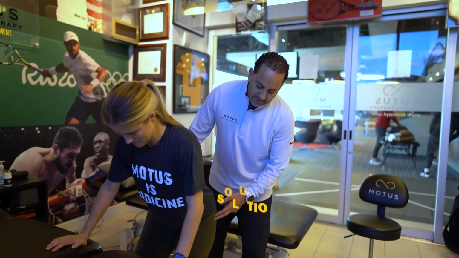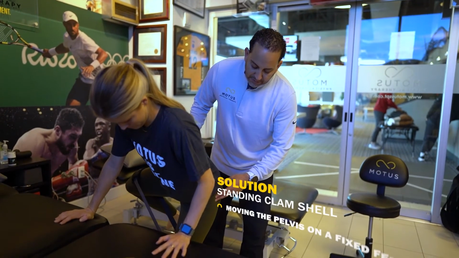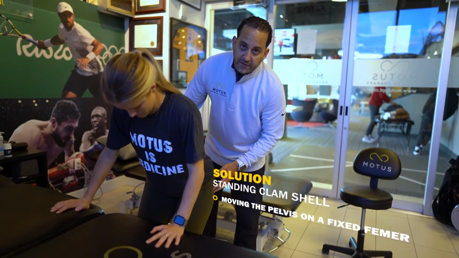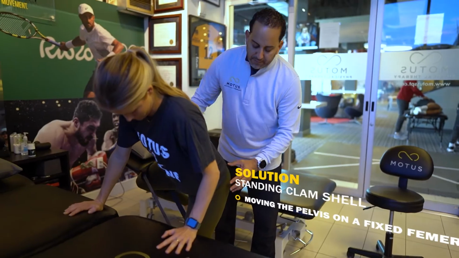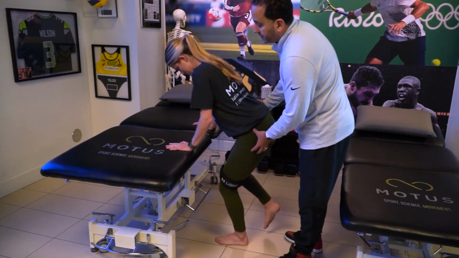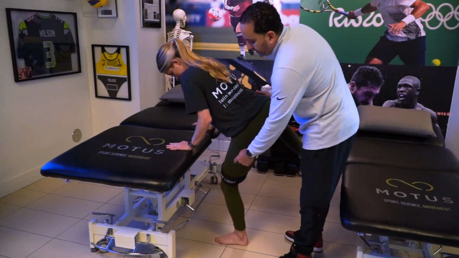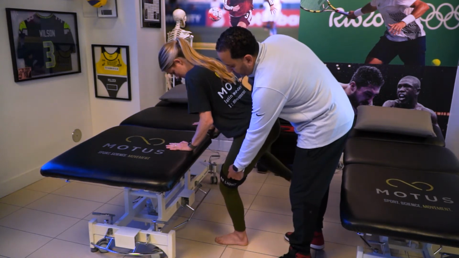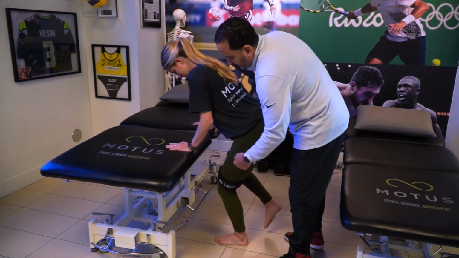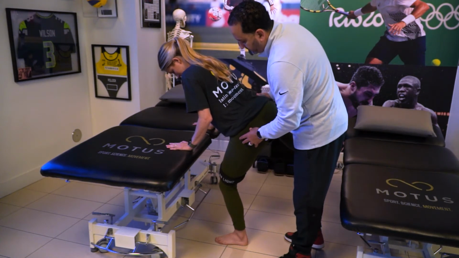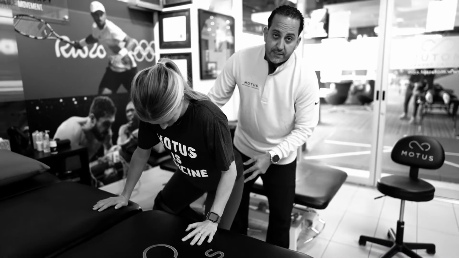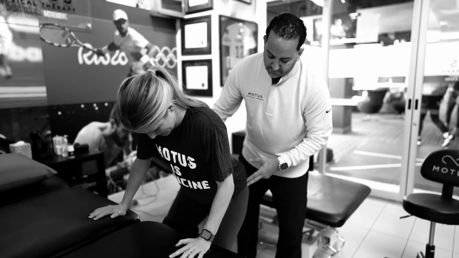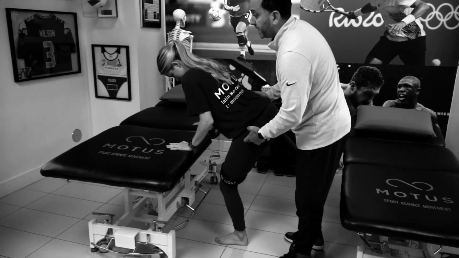So with this exercise here, what we're trying to do is move the pelvis on a fixed femur. You may see the right leg opening up, but the goal is on this left hip. So what she's doing is not allowing her knee to go into valgus while she's rotating her pelvis on this fixed femur with her foot on the ground. This is actually called a standing clamshell, and the focus should be on this standing limb.